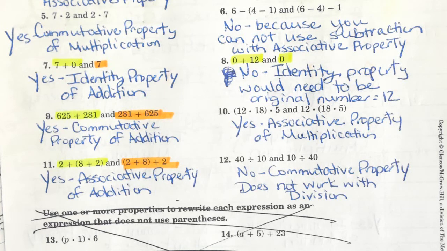This one. I knew they're trying to do the commutative property. You could even say they're trying to trick you with the commutative property, but there's no division. So I put, does not work with division. It's not the best sentence, but it gives you an idea. Okay.